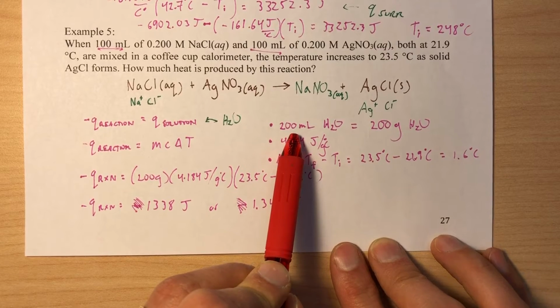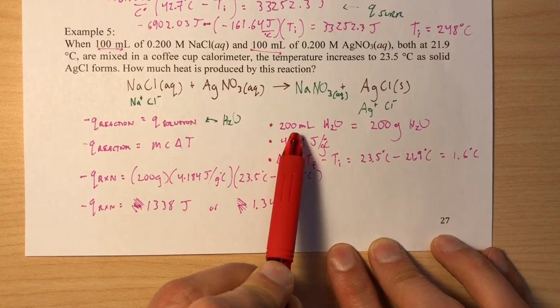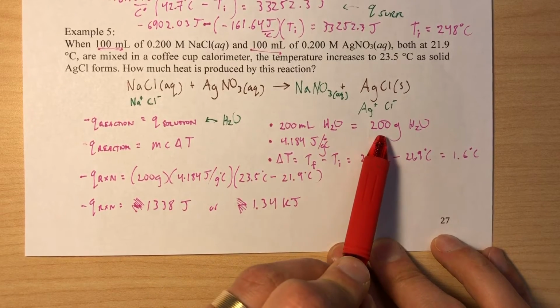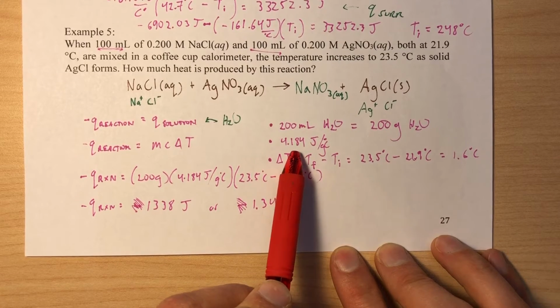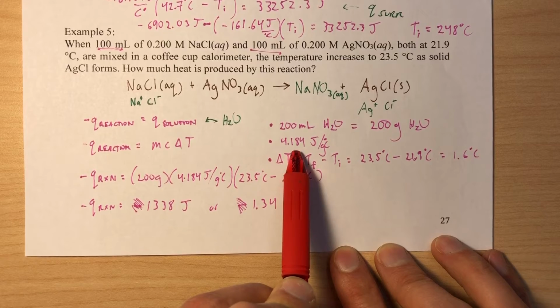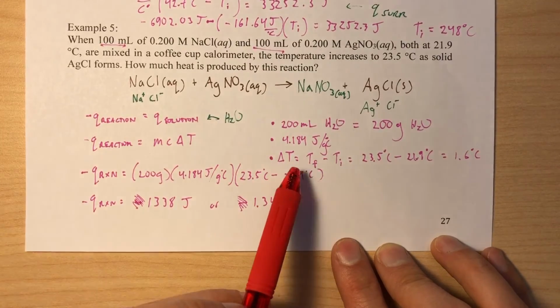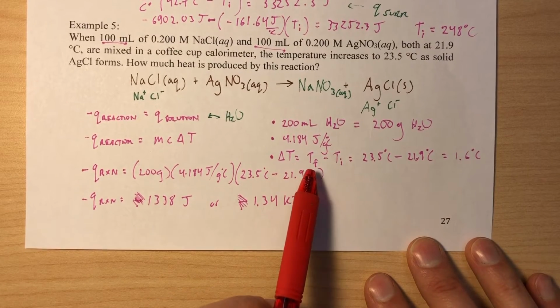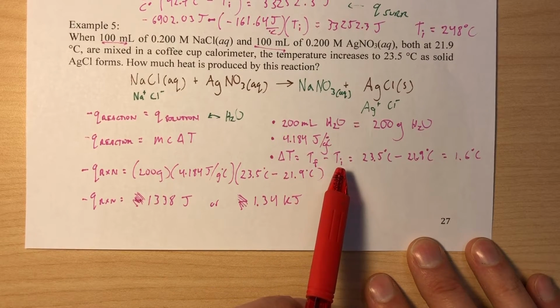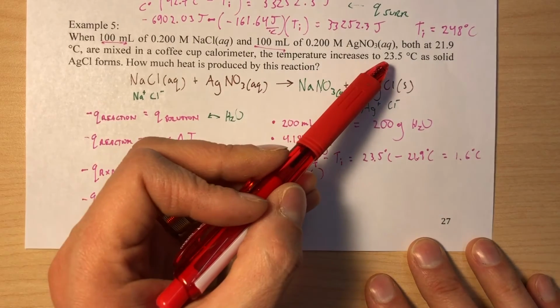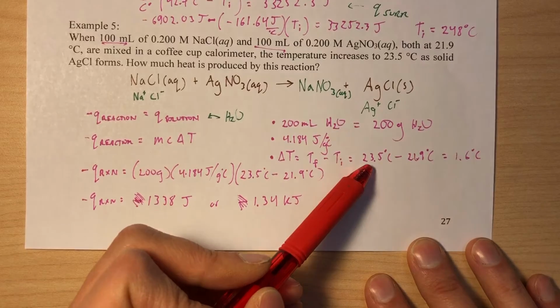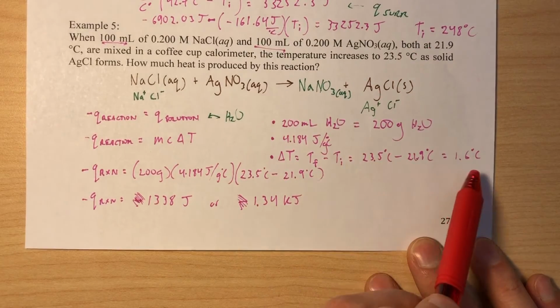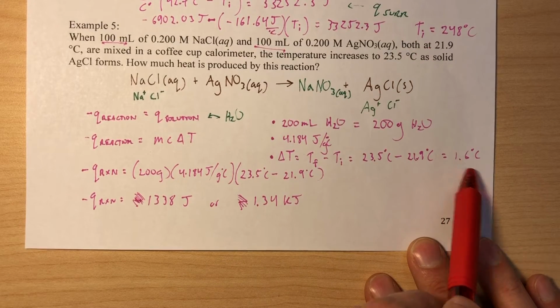So we have 200 milliliters of total solution based on a 1 gram per milliliter density of water. That gives us 200 grams of water. From our specific heat table, we have 4.184 joules per gram Celsius as the specific heat of water, and our delta T for our solution is going to be final minus initial. So our final temperature is what it increased to, 23.5 degrees Celsius, minus the initial, which is 21.9, giving us a difference of 1.6.